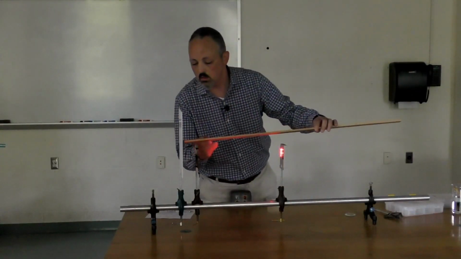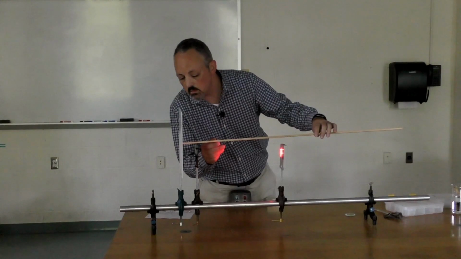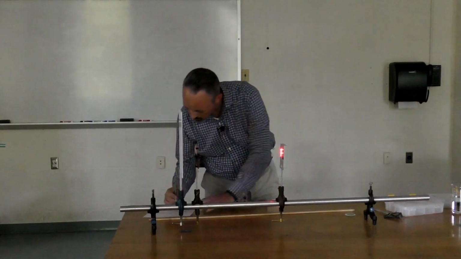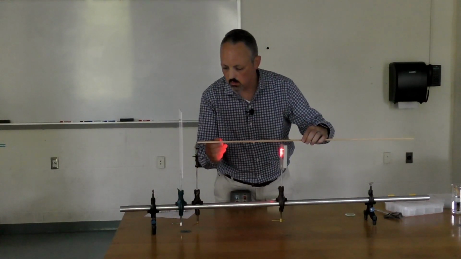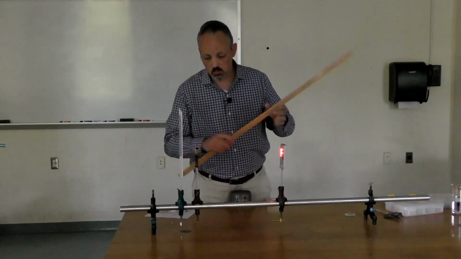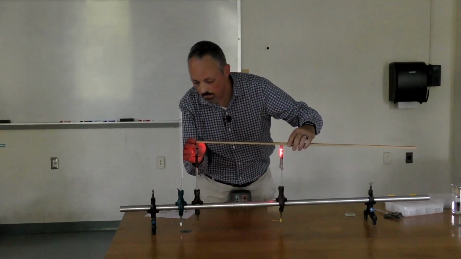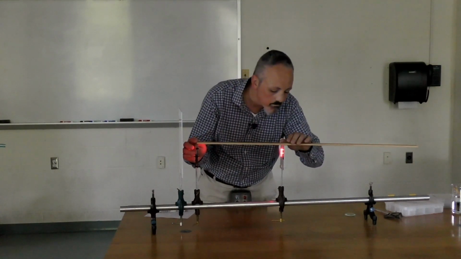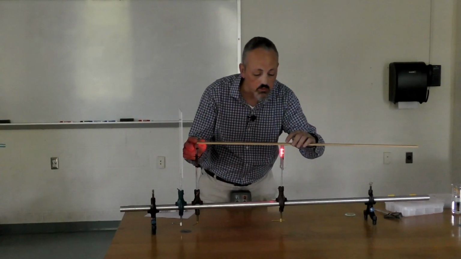All right, so what I need to do then is measure the distance from here to here. That's about 16.4. This is for red, so my image distance is 16.4. The object distance, it'd be easier actually to do it, I guess I'll do it this way. We call that about 37.7.